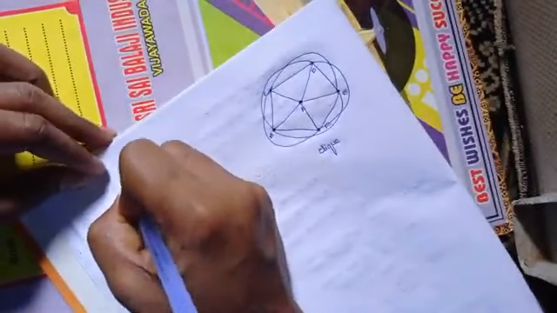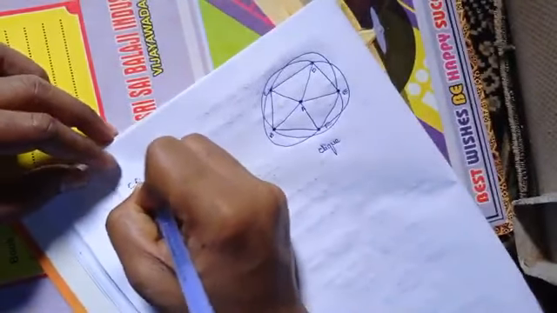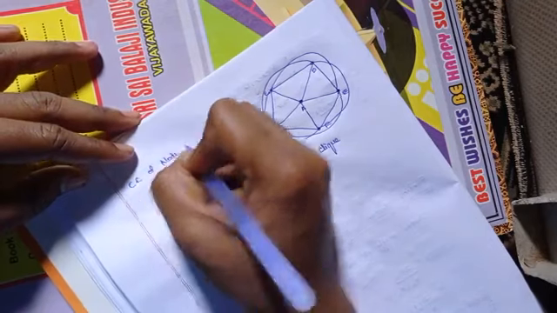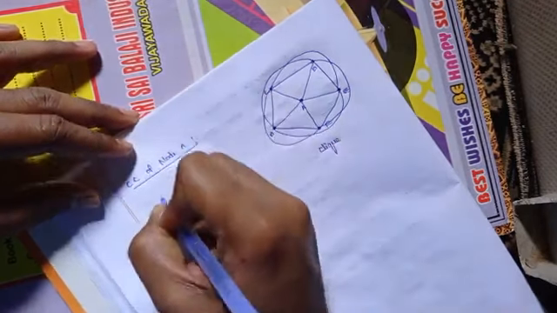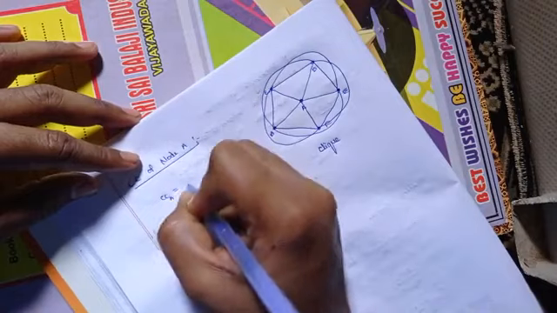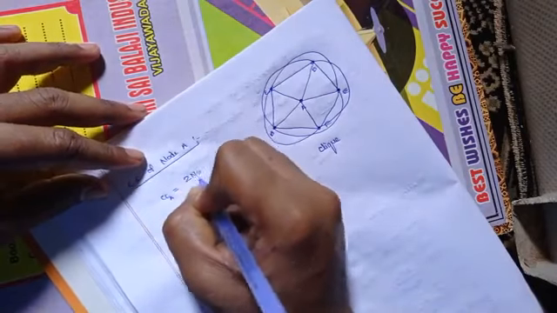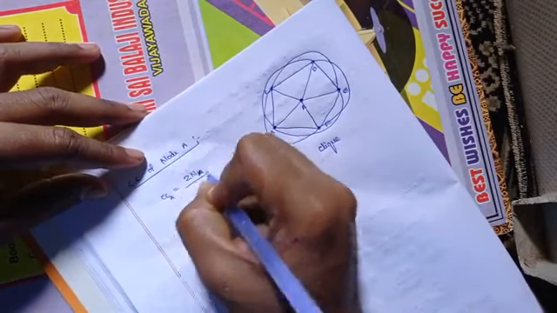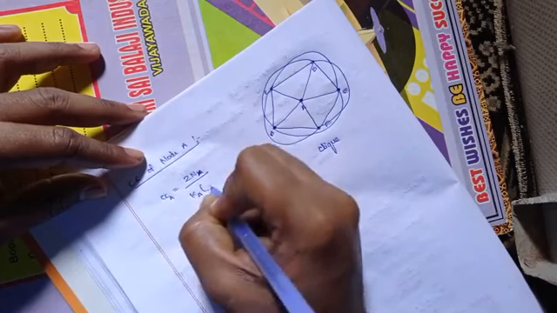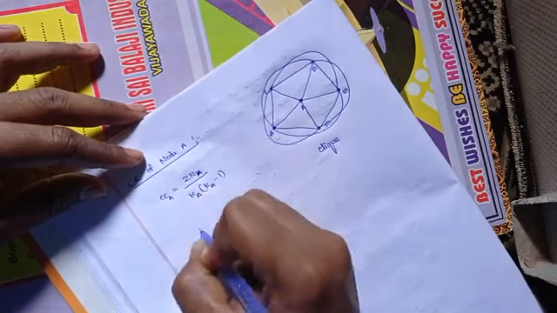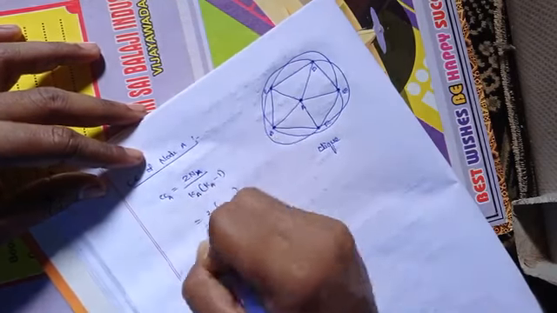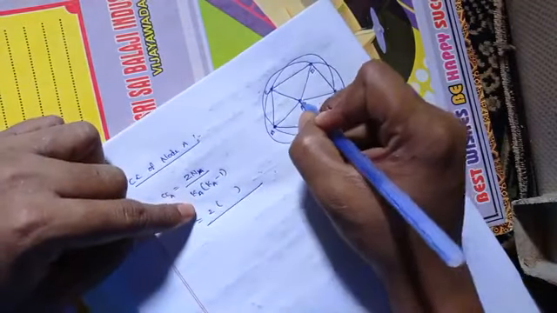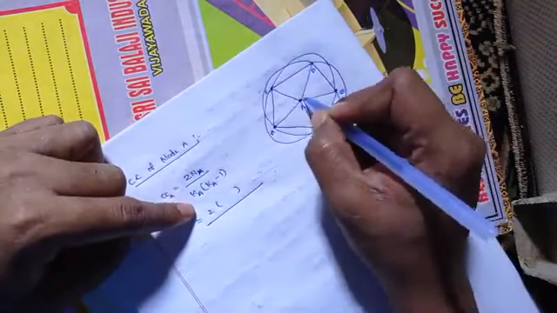So CC of A is equal to 2 NA by KA of KA minus 1. Let us write the NA later. What is K? K is nothing but the degree of A. What is the degree of A? 1, 2, 3, 4, 5.